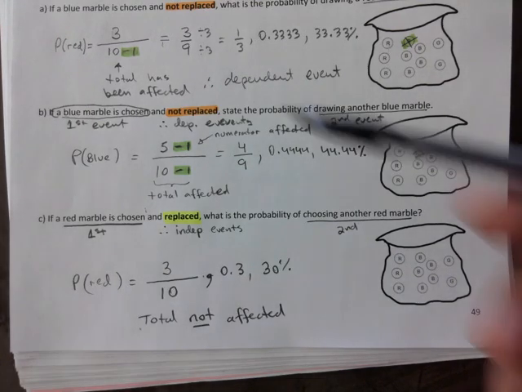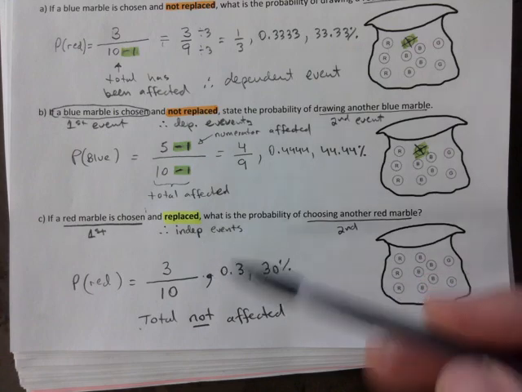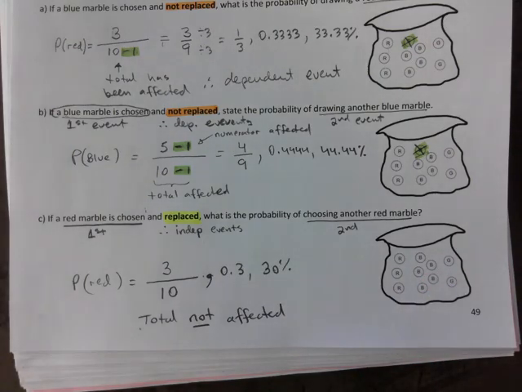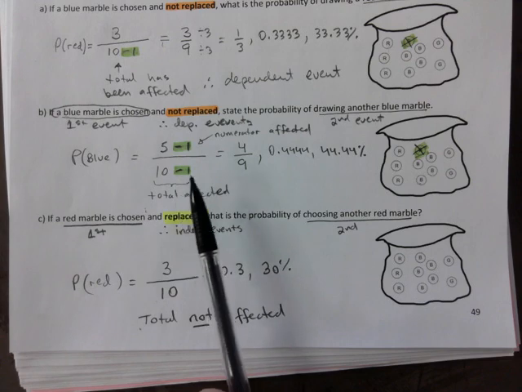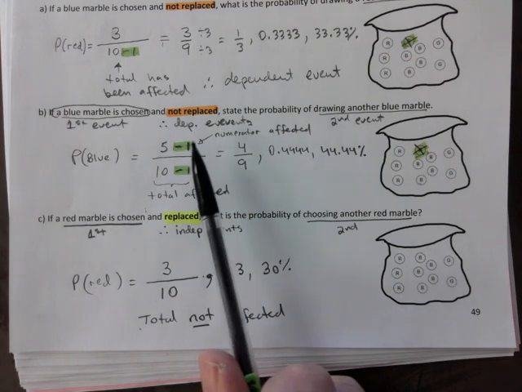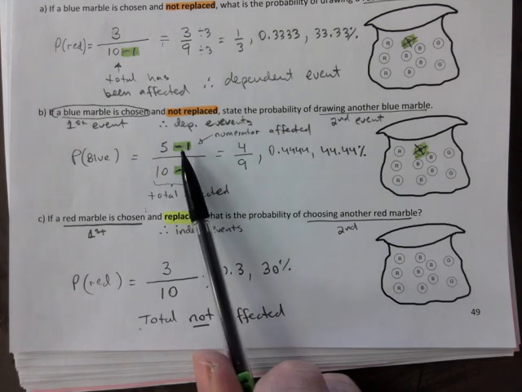So dependent, dependent, independent. All right. So we're going to go back and forth between these, and this is the same with cards. It's the same with anything that I can possibly throw at you. Watch out. Is the first event affecting just the total? It's going to affect the total for sure if things are not being replaced. The question is, is it also going to affect the numerator, right?